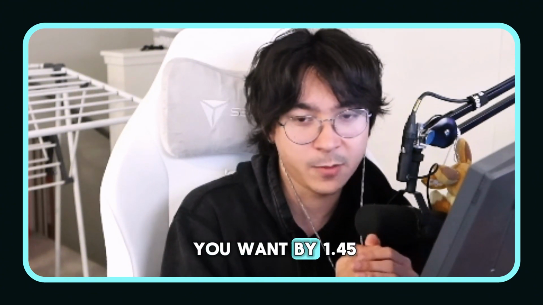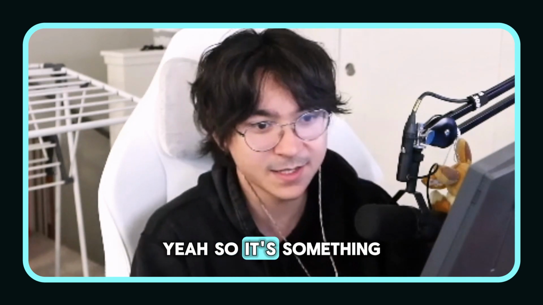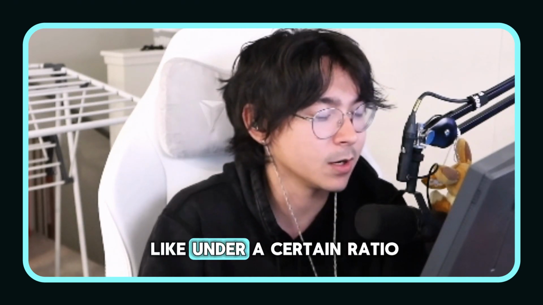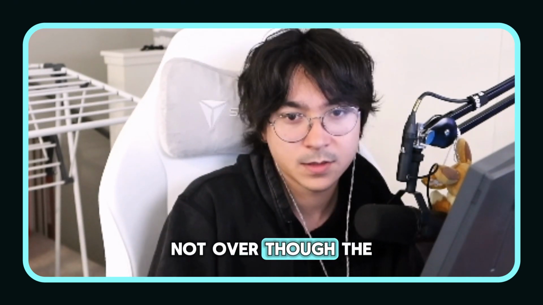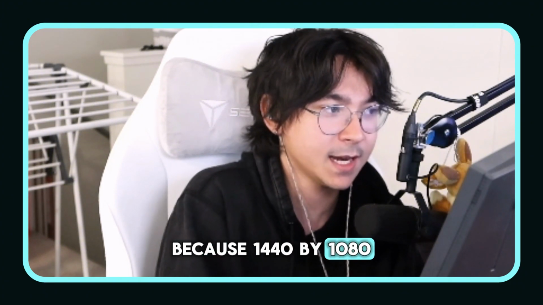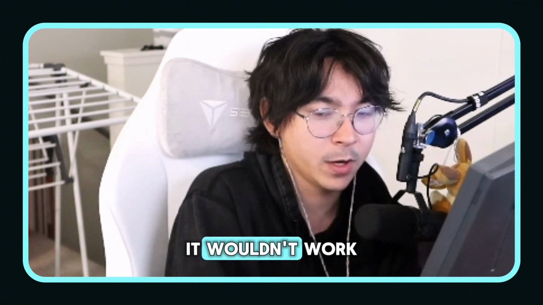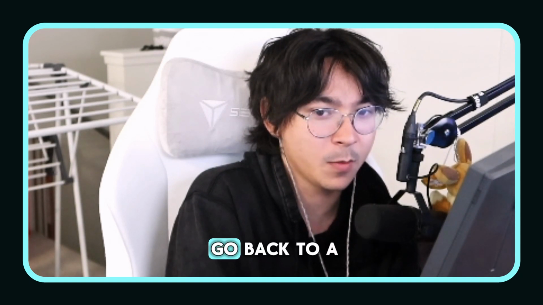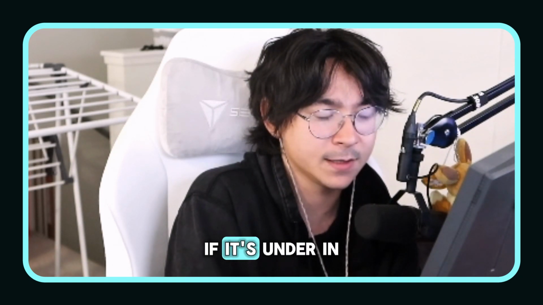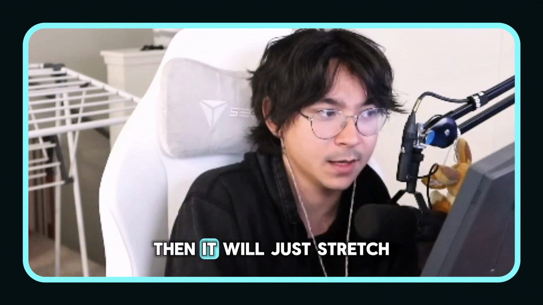Yeah, divide any res you want by 1.45. It's something like that. It has to be under a certain ratio, not over though. For an example, because 1440 by 1080 would be over the ratio, it wouldn't work and would just go back to a native resolution. If it's under in any capacity, then it will just stretch.